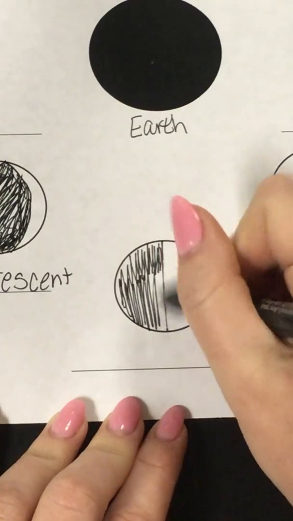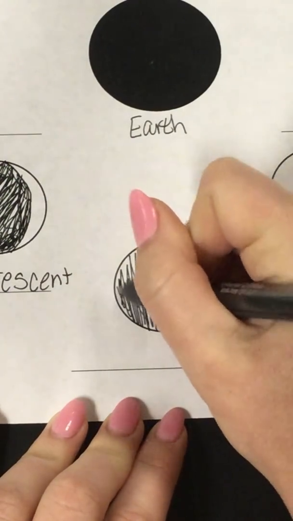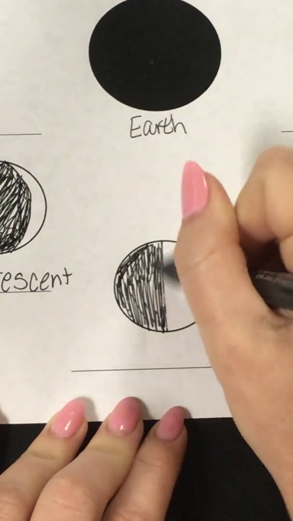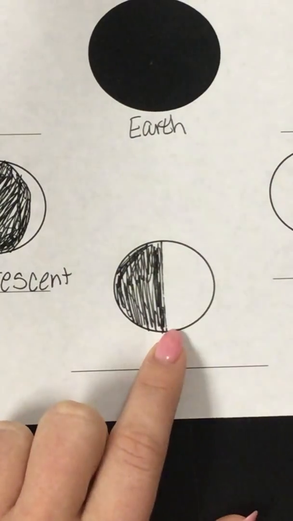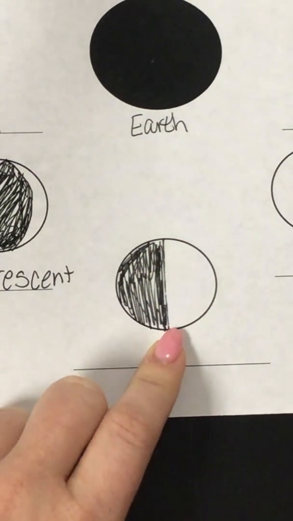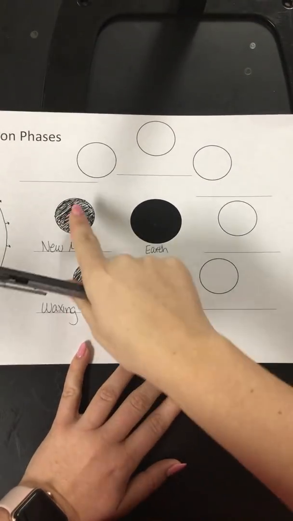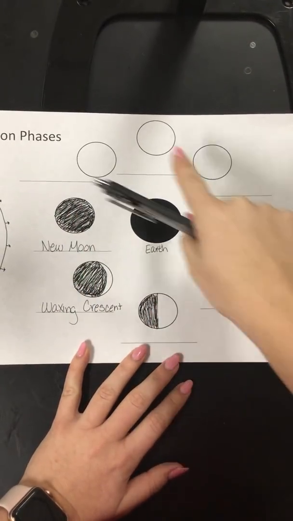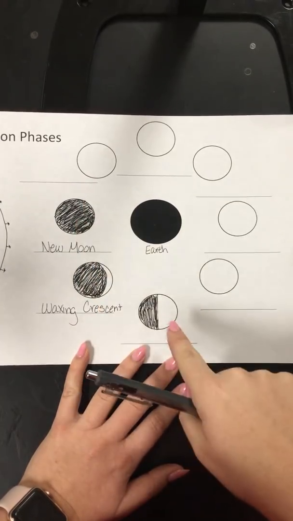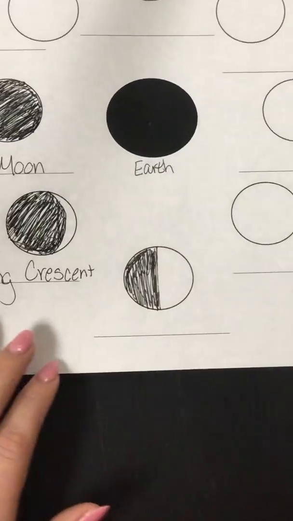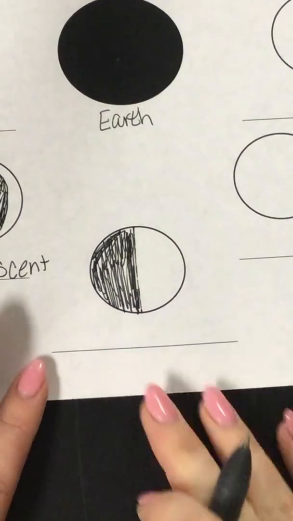The whole left side is still dark. So this one is a pretty easy name. It is a half moon. However, we're now 1/4 of the way through our moon cycle. So this is called the first quarter half moon.